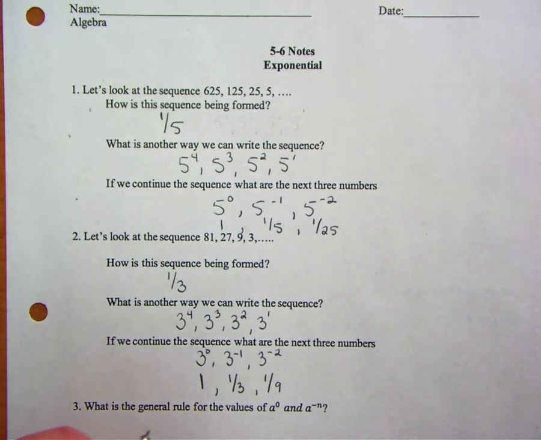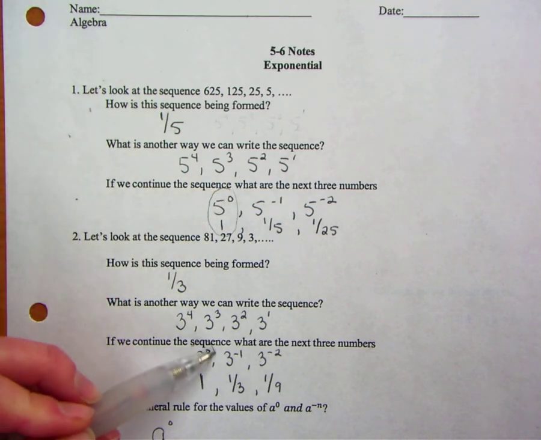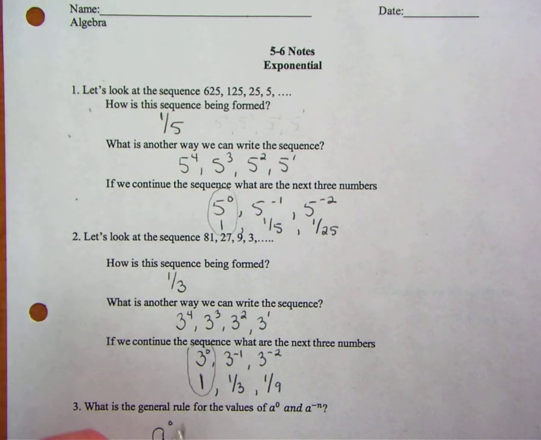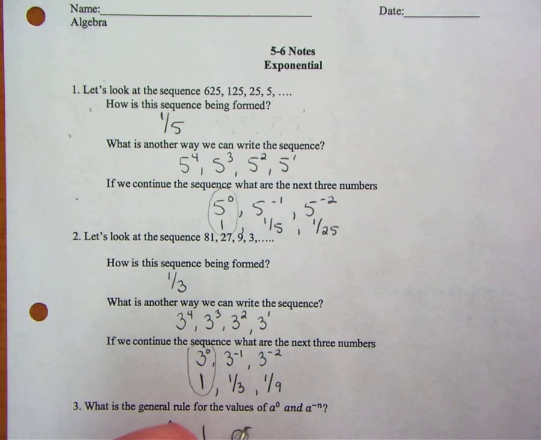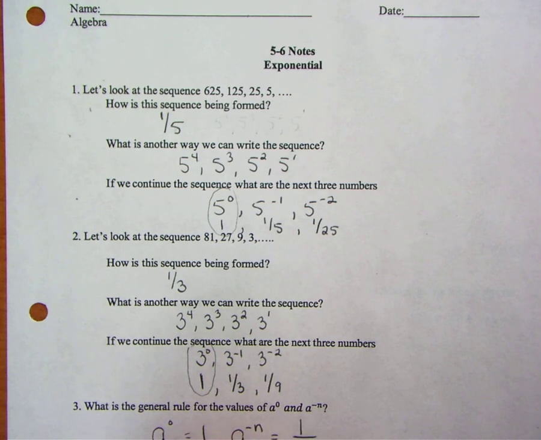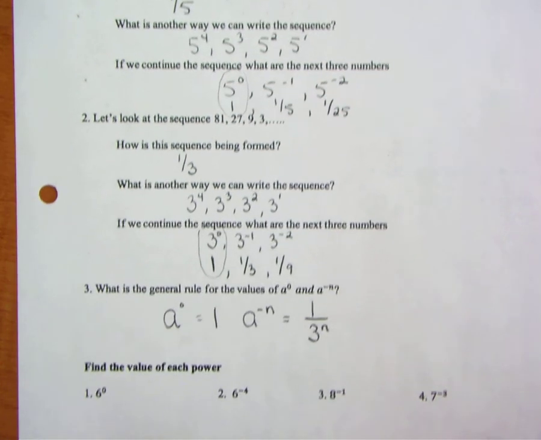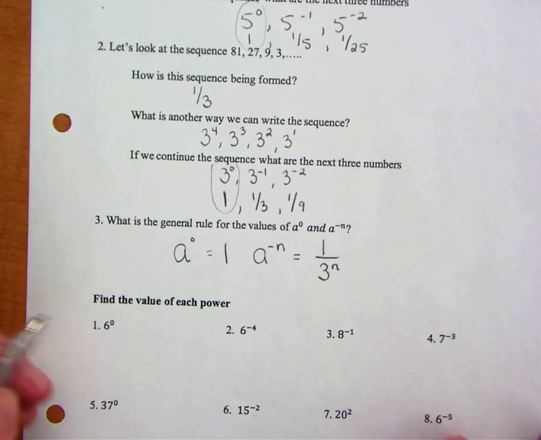So the general rule for the value of any number to the 0 power, you can see here, and then again here, any number to the 0 power, the resulting answer is 1. Any number to a negative power, the resulting answer is the reciprocal of that value to the positive power. So those are our general rules for exponents, and using that idea, if we have 6 to the 0, that would be equal to 1.